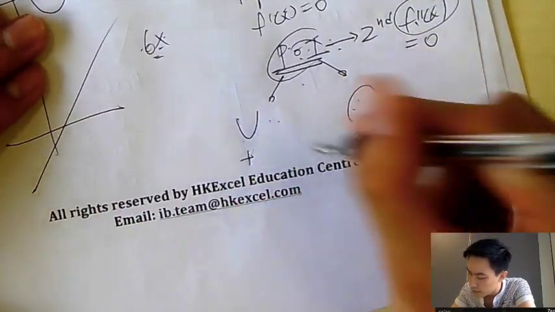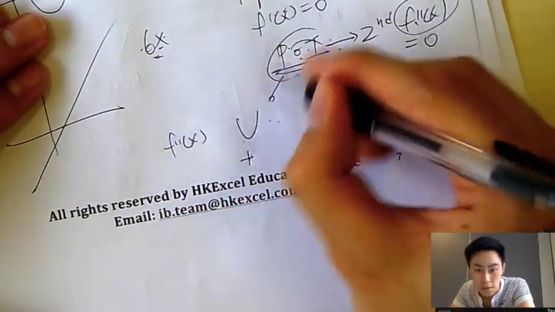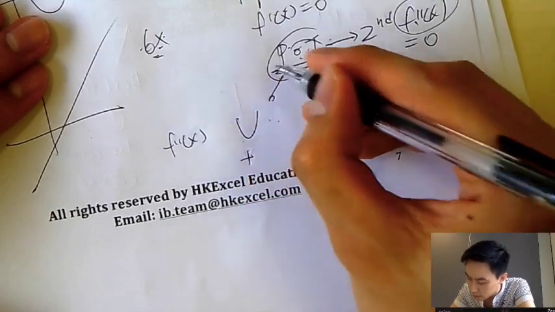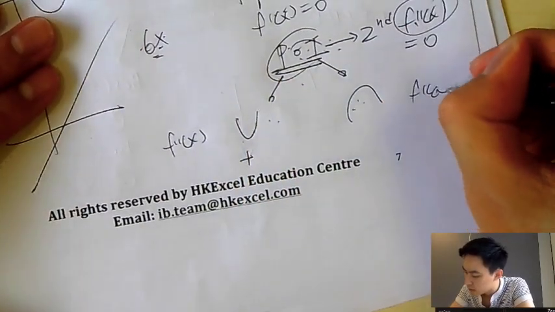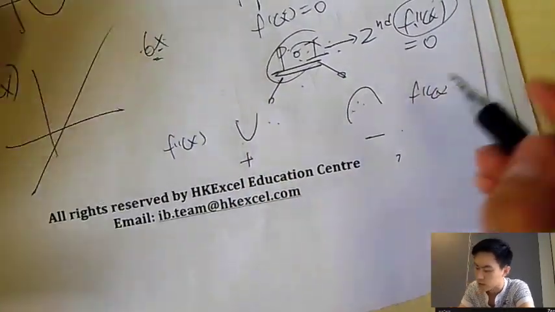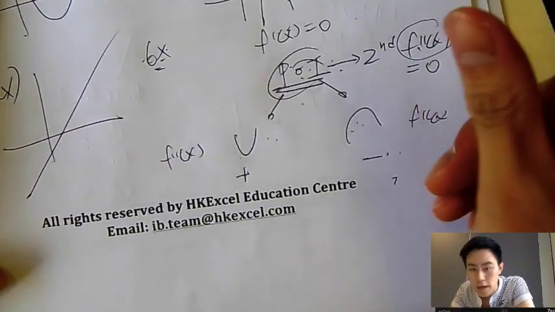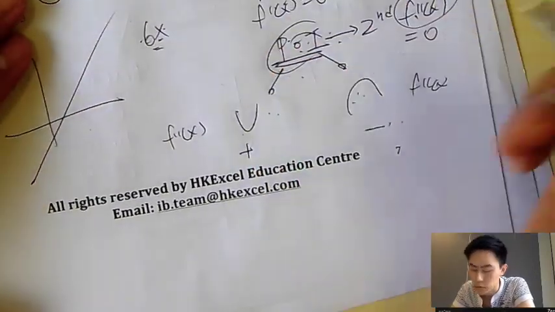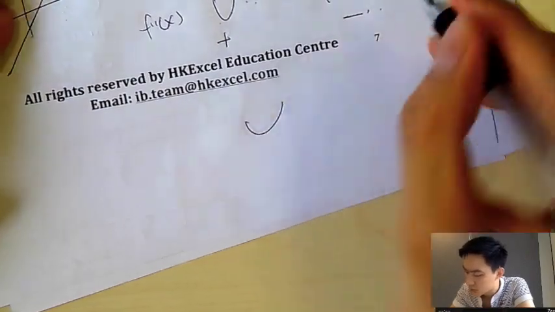If the second derivative is a positive value, then you know it will be a smile face, curved like this. If it is a negative value, then it will be a sad face. Just like that. So if the question asks you to find the point of inflection, you know that the point of inflection must be between them, because it is 0.